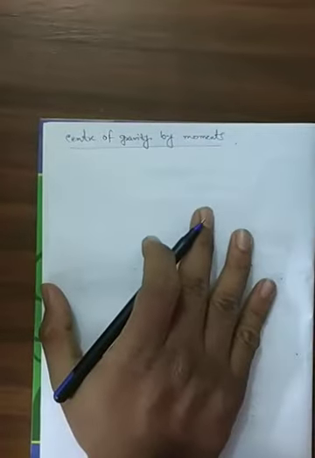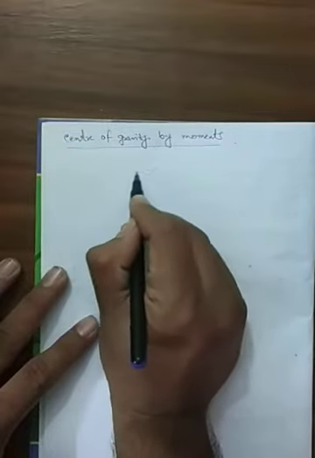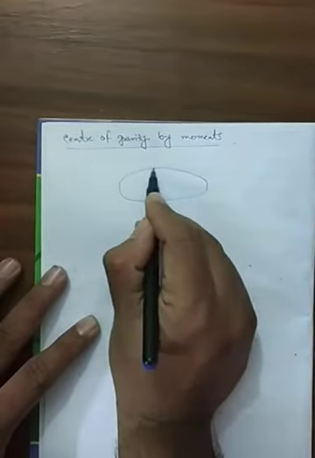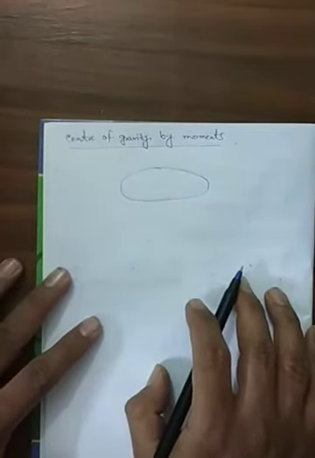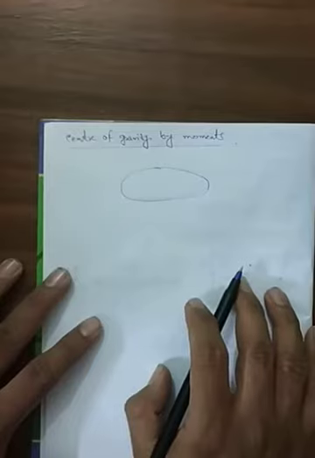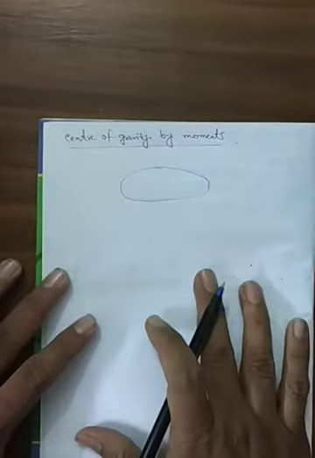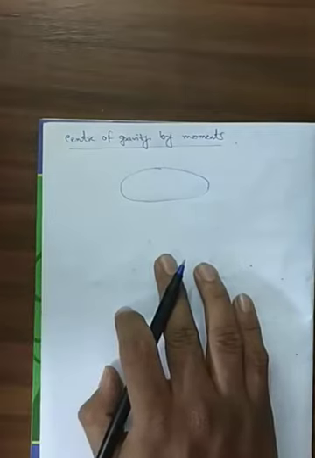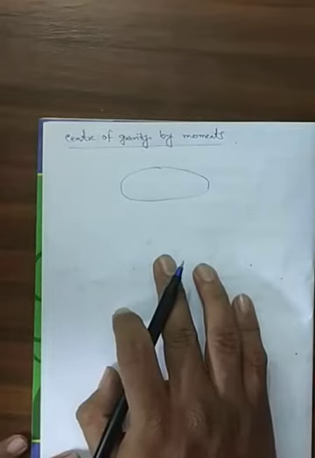Okay, this is a body. Its mass is m. Let's consider its mass is m. Actually, the center of gravity of a body may also be found by moments. In the last class we found the center of gravity by geometrical consideration, like in the case of a triangle or a rectangle. But by moments also you can find the center of gravity.